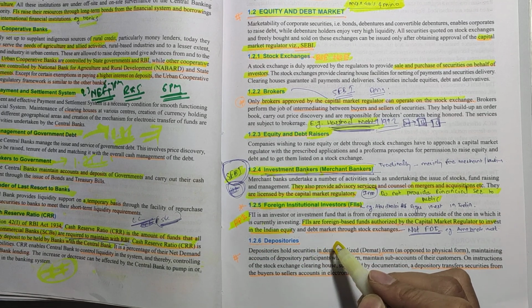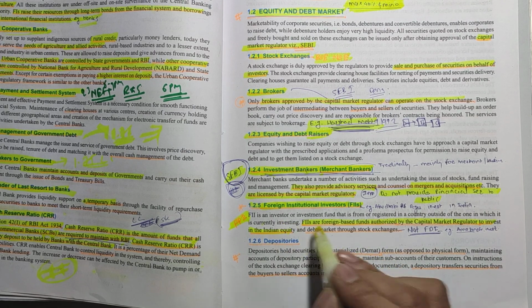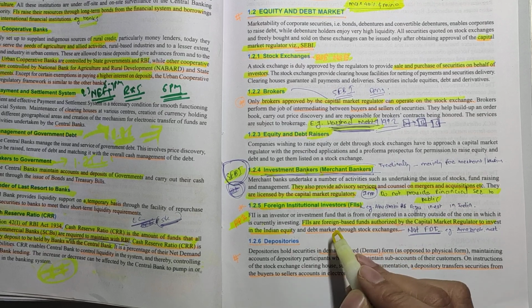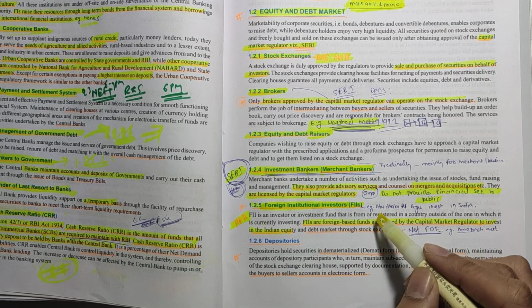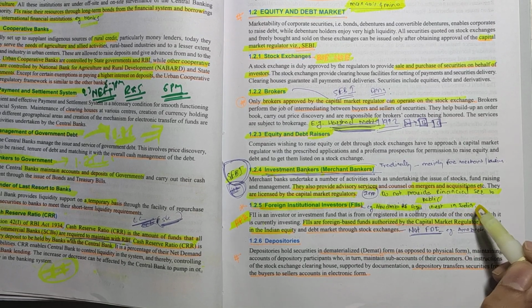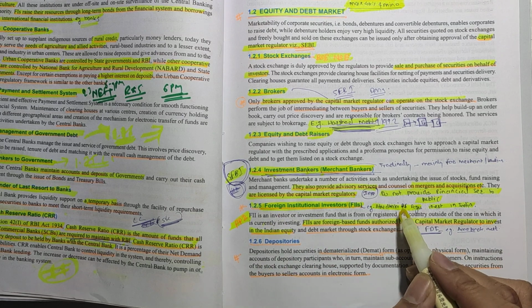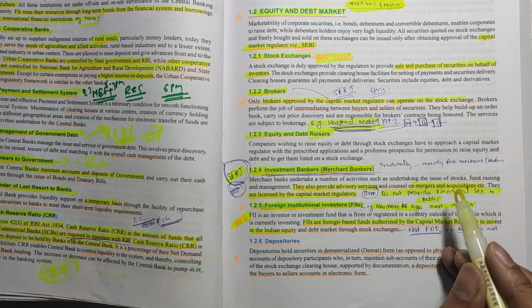That means, what is actually an FII? See, a foreign investor is investing in an Indian company. That is nothing but the foreign institutional investor. For example, if the Abu Dhabi pension fund regulator is investing in India, we can say it is an FII. Who? The Abu Dhabi pension fund regulator.